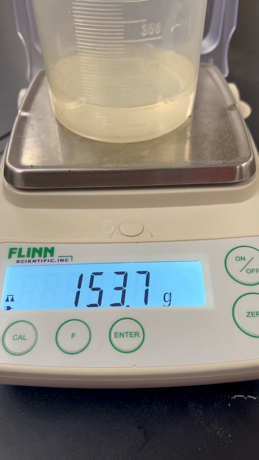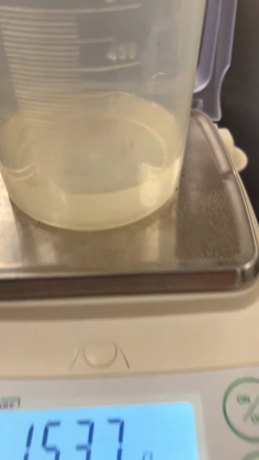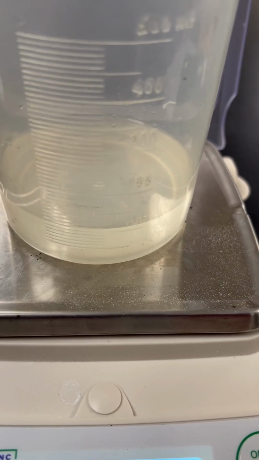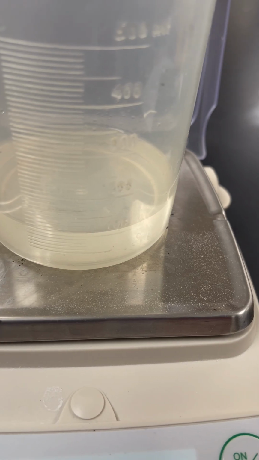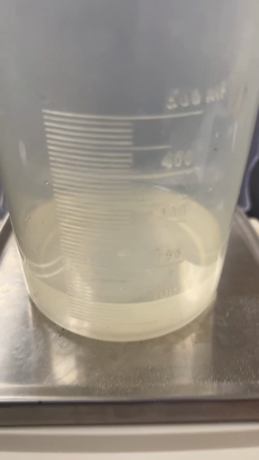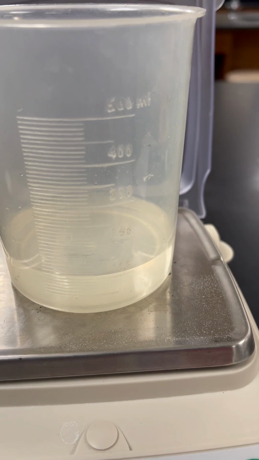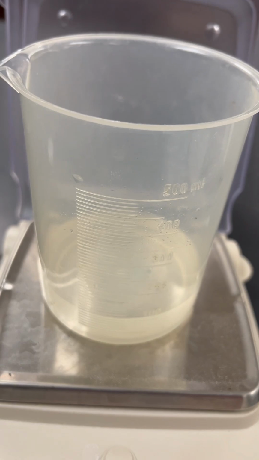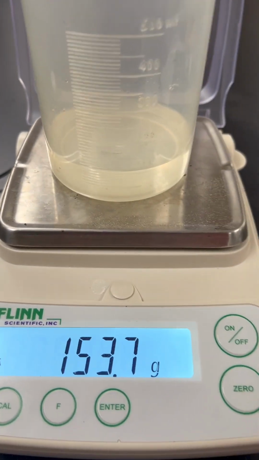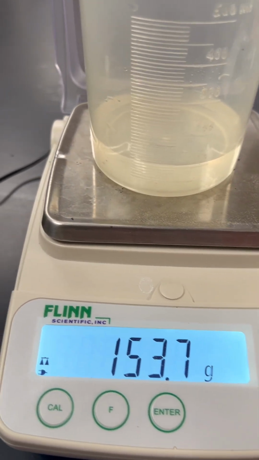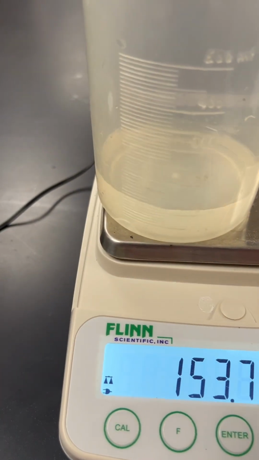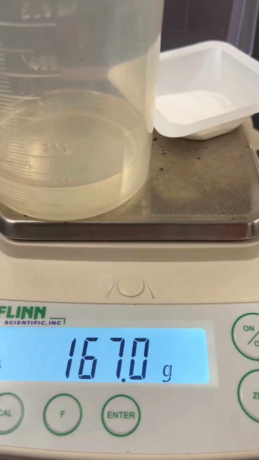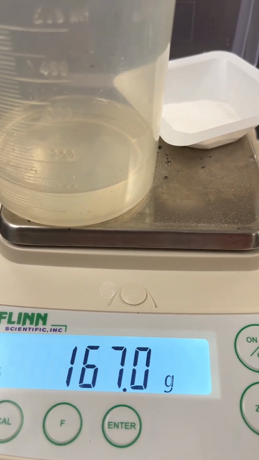As you can see, it's 153.7 grams. Now I'm just gonna take some baking soda. I don't want to get that much because I don't want it to overflow. When you mix vinegar and baking soda, carbon dioxide is released. So that is gonna be the moles that are being released. So let's put them on there together. Together they weigh 167 grams.